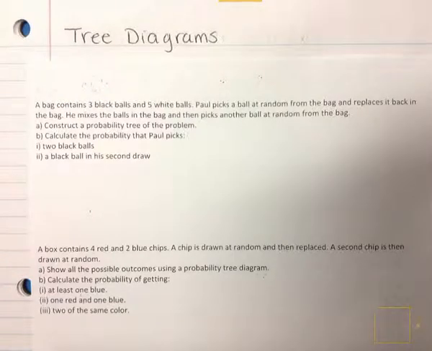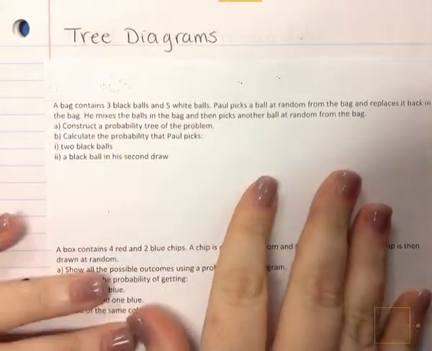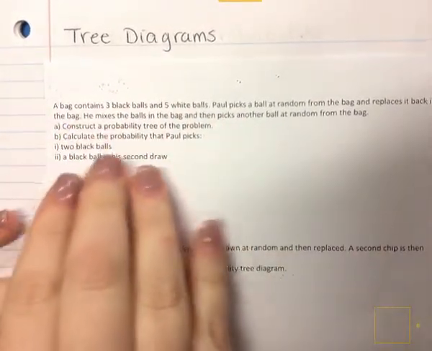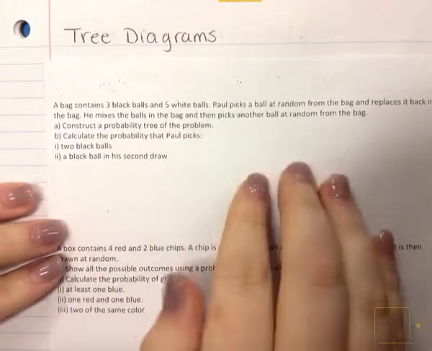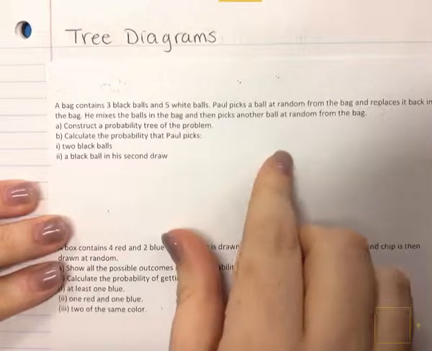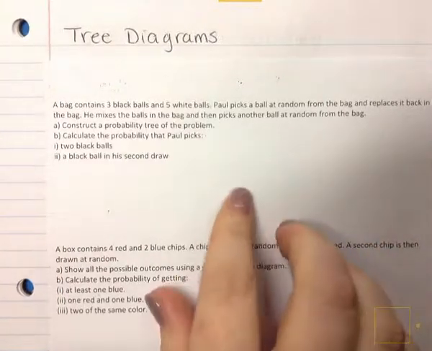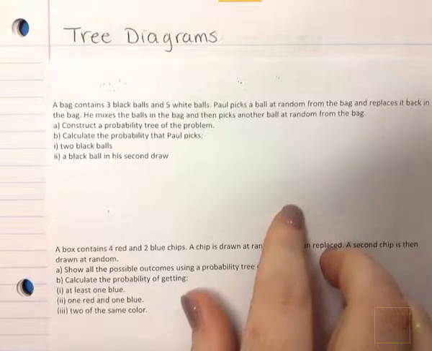This video is on tree diagrams. Tree diagrams are used in probability when there's a lot of information. It's to help you really put it in an organized manner so you can find what exactly you need. It's also used when you have more than one event or more than one thing happening at the same time.